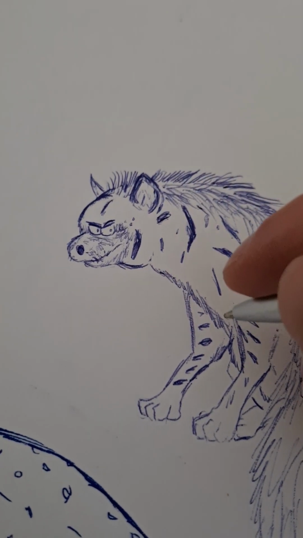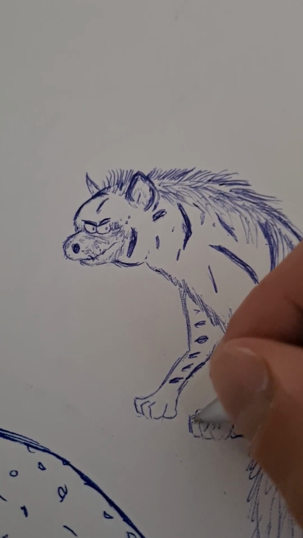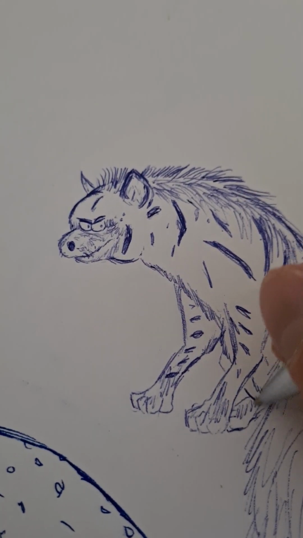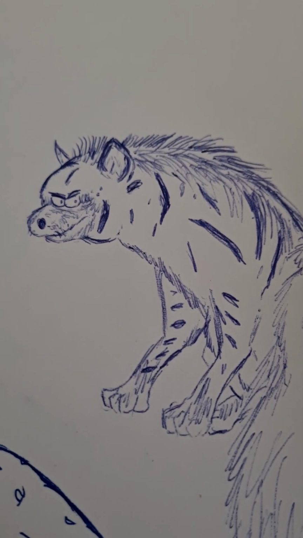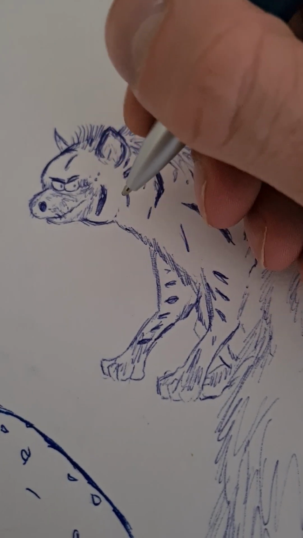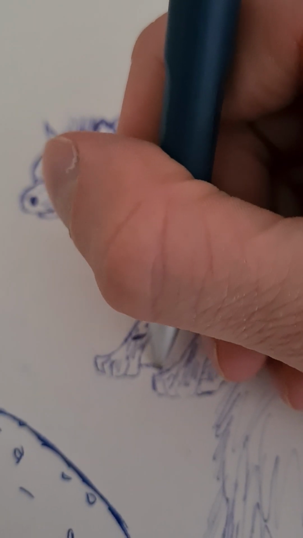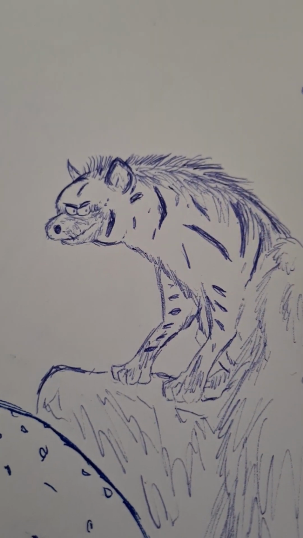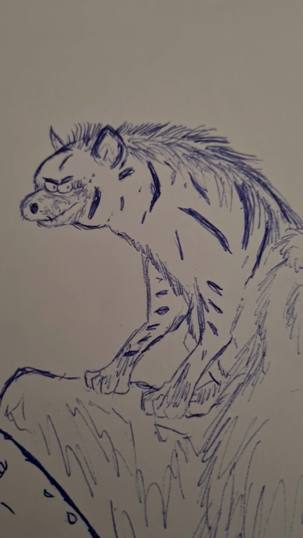I think, wait, I need to give those paws and lower legs a bit more contrast. I think I haven't done too badly drawing this hyena. Let's give it something to sit on. Once again, the ever convenient rock or rocky structure is what it will be sitting on. Here you go. So, here you are, a striped hyena.